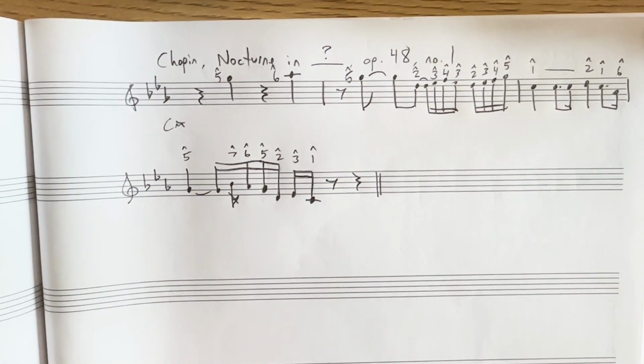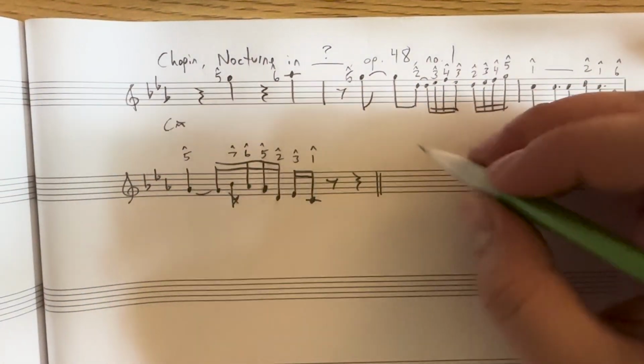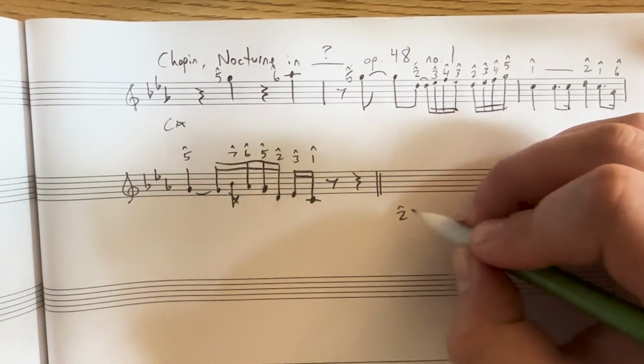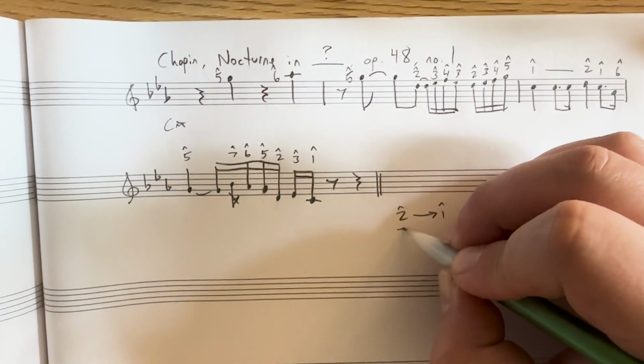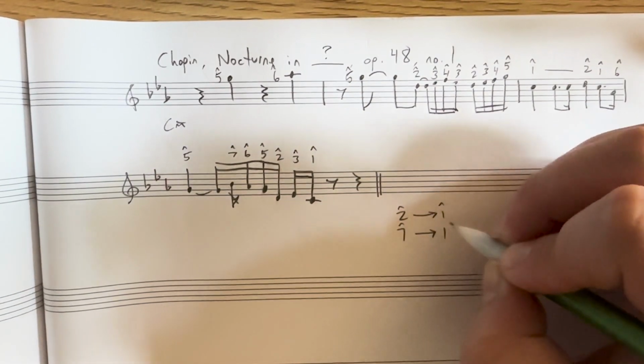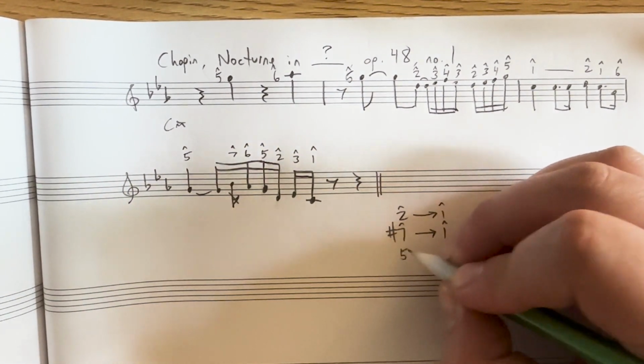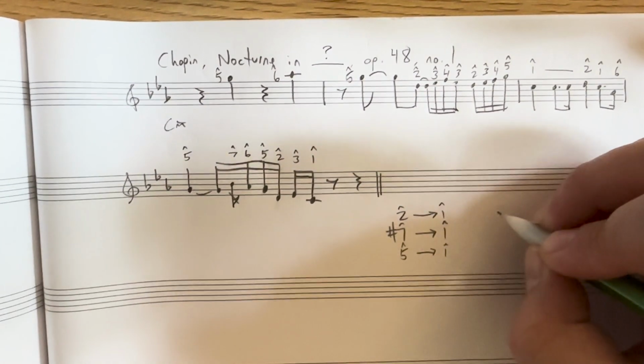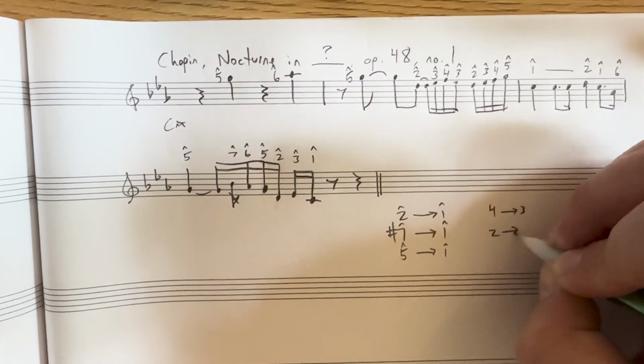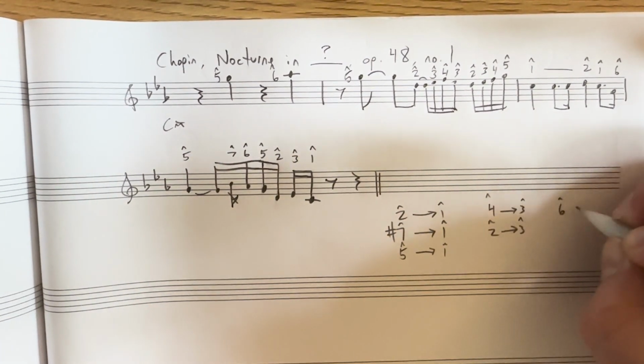So if we think about the tendency pairs in minor, we have the same as in major, right? We have 2 to 1, we have 7 to 1. In this case, it's going to be raised. We have 5 to 1. We have 4 to 3, 2 to 3, and we have 6 to 5.